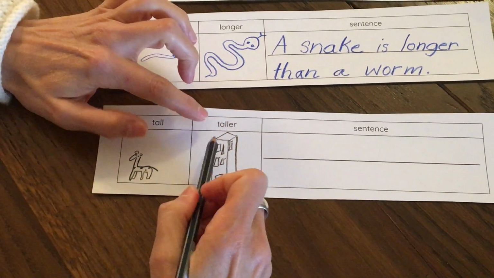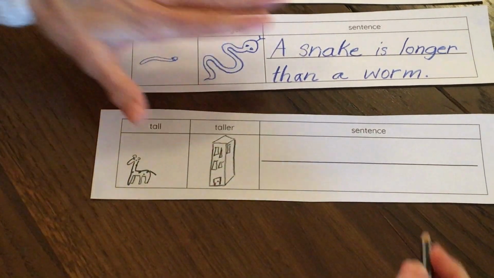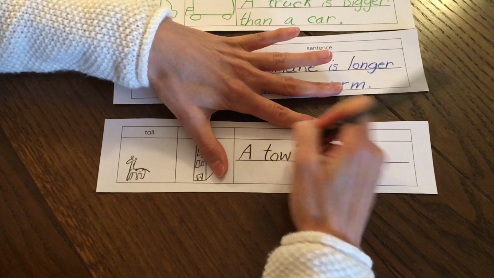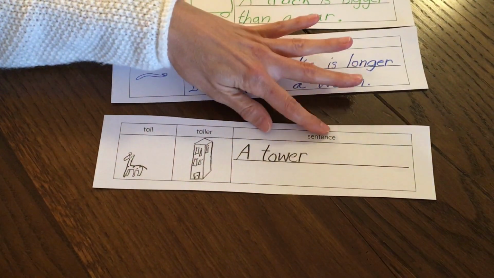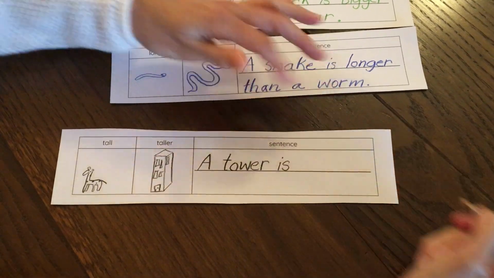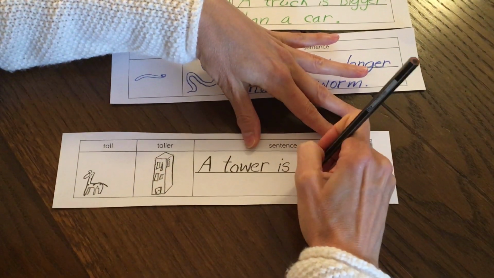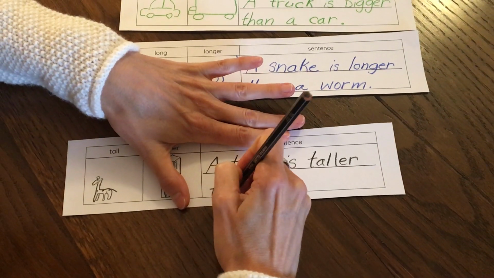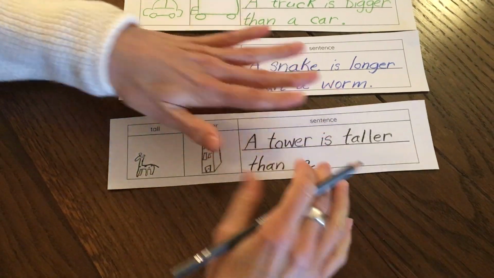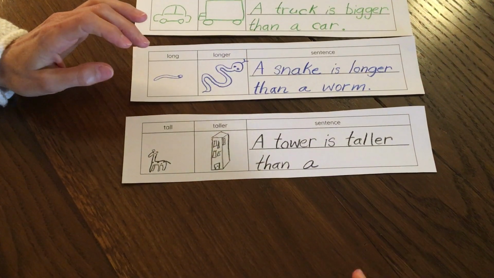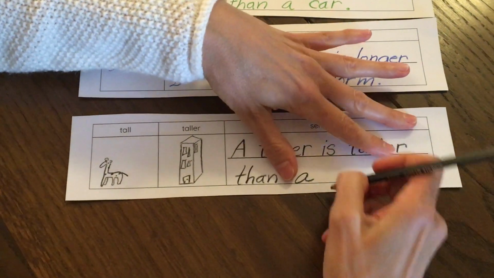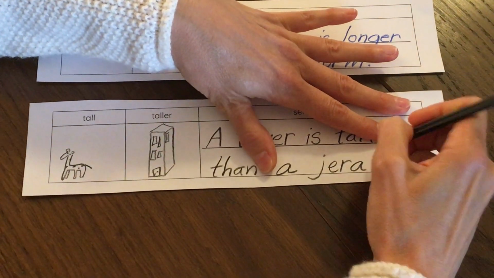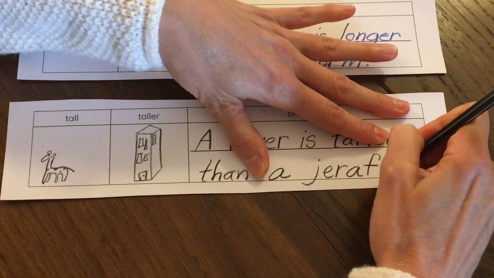A tower is taller than a giraffe. A tower, T-O-W-E-R. A tower is taller than a. Now giraffe is a tricky word, so if I don't know how to spell it, I invent my spelling. I stretch it out. A giraffe. Put my period at the end.